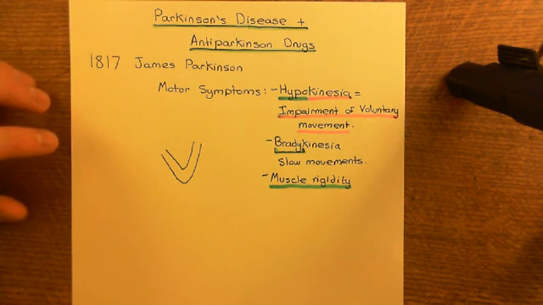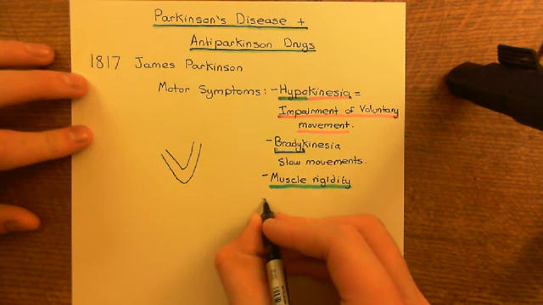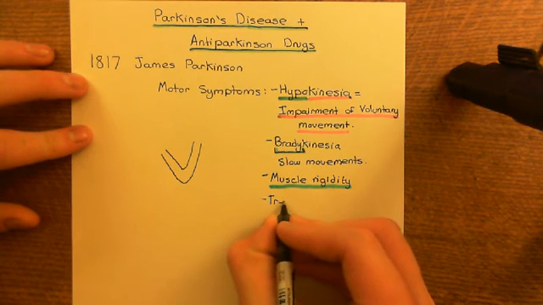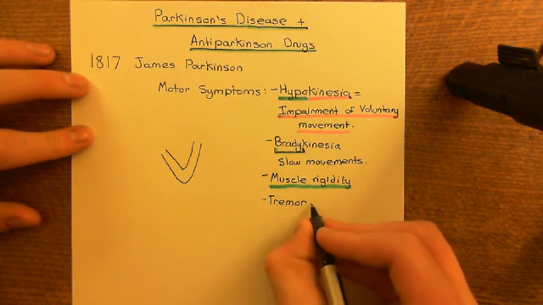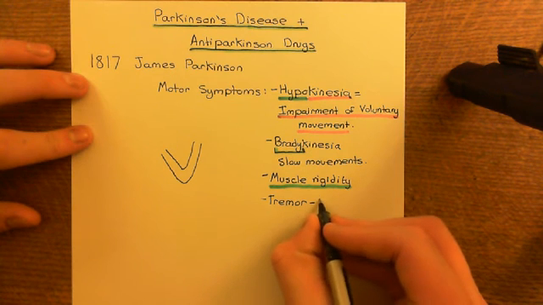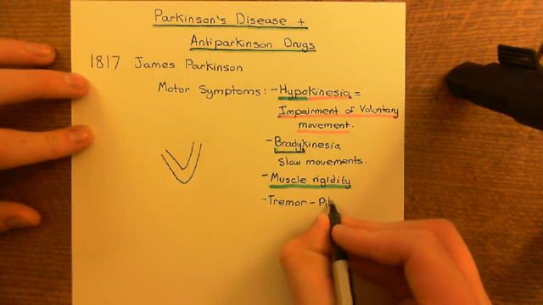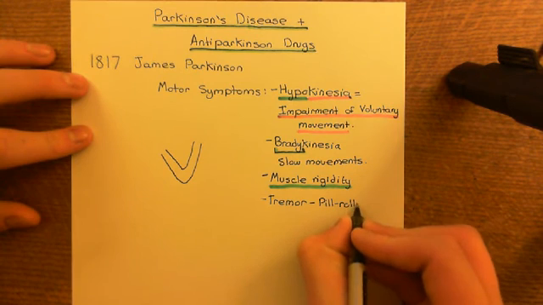Then another important symptom is tremor, and the specific tremor that people with Parkinson's disease generally get is a tremor of the hand. Tremor is an involuntary quivering movement. Now the tremor that people with Parkinson's disease get is described as a pill rolling tremor.